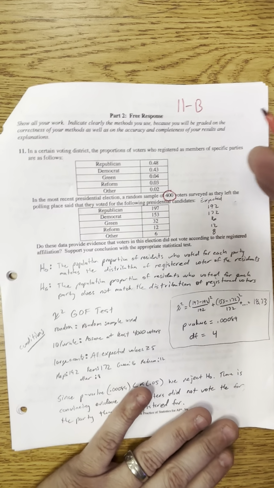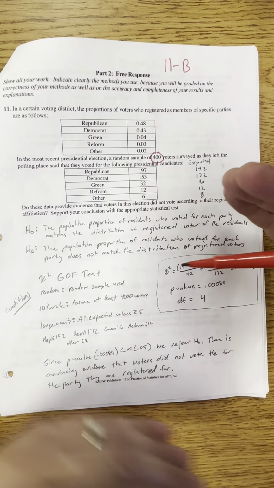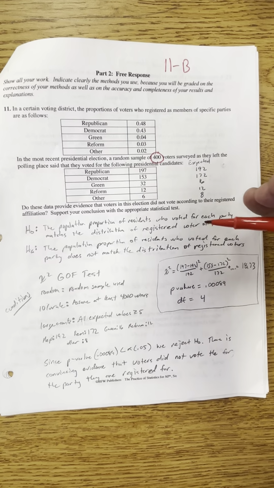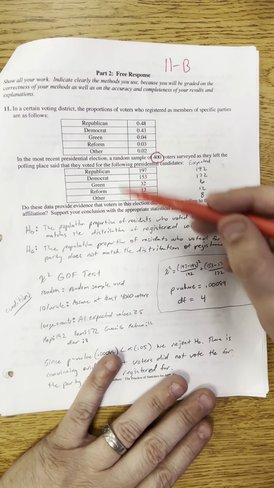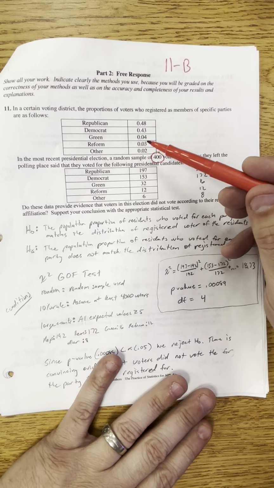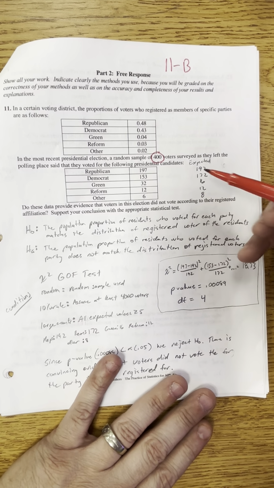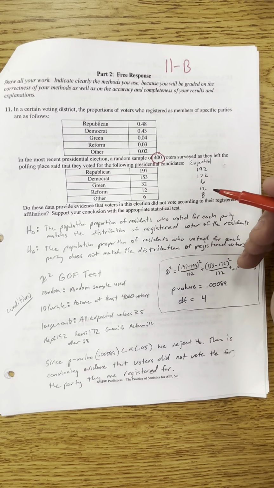All right, this is a chi-square goodness of fit. The null is, and again, I'm going quickly as we go through this, you can always pause and copy stuff down if you need to. The null is that they're the same, that the people voted the way that they're registered, and the alternate is that they didn't. For goodness of fit, that's how the null and alternate are going to work.